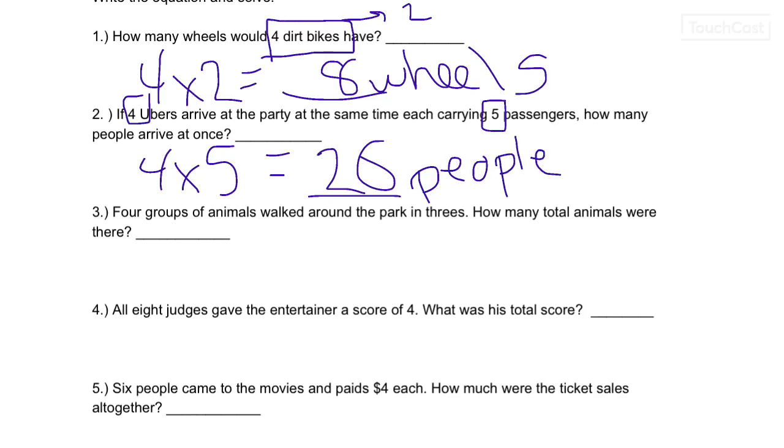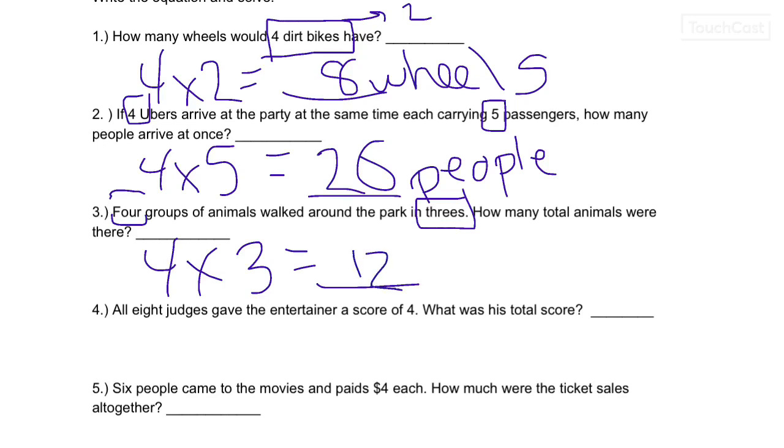Number 3. 4 groups of animals walk around the park in threes. How many total animals were there? What's my equation? 4 times 3. Let's roll our 4s 3 times. 4, 8, 12. Stop. How many? 12. 12 animals.